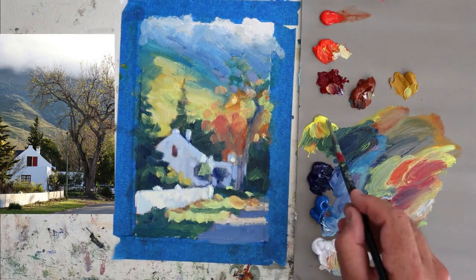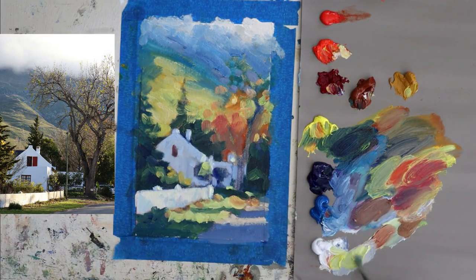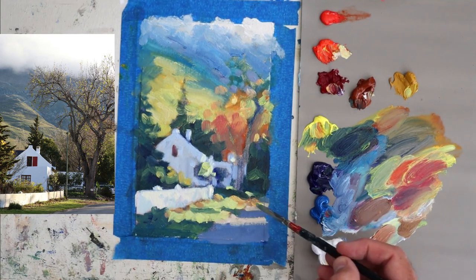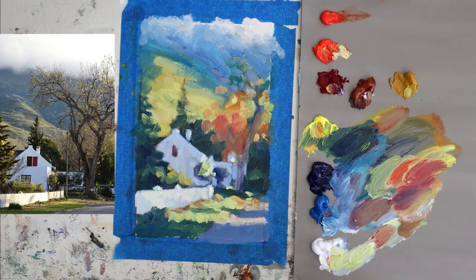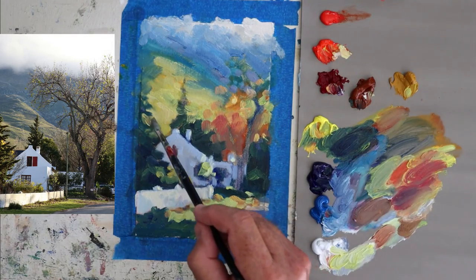They're not various tube colors, they're mixed from primaries and a few earth colors. So whatever I do mix and put on the painting is going to look in a natural harmony with the entire palette.